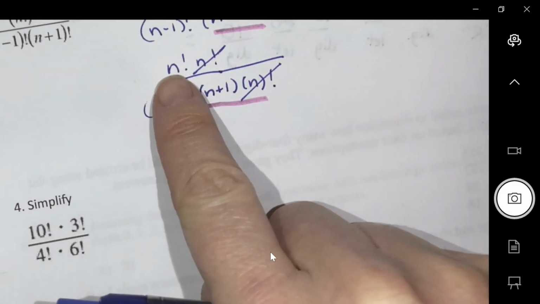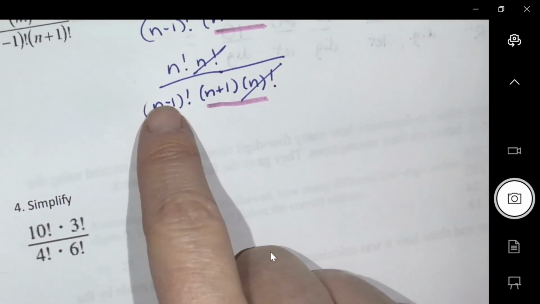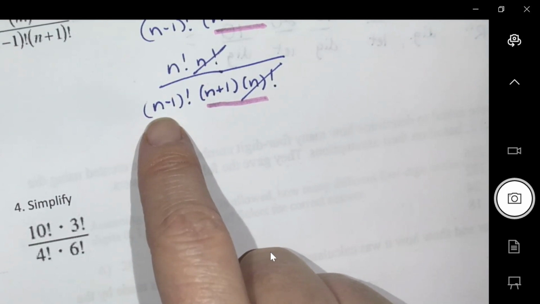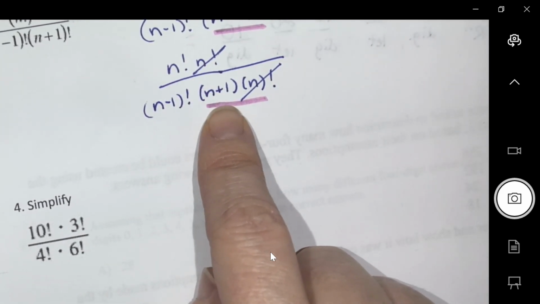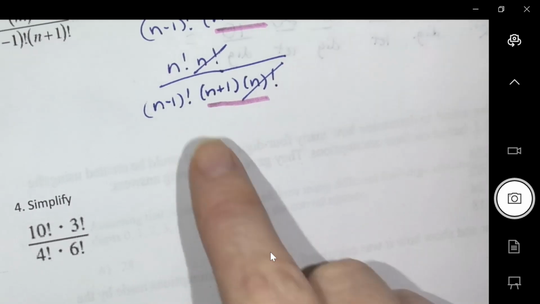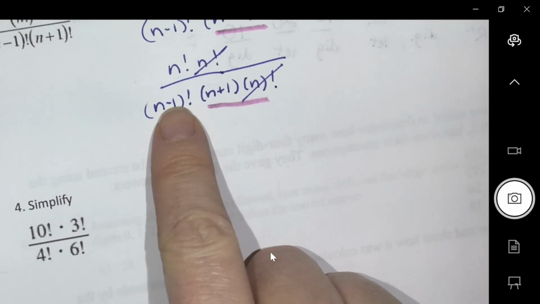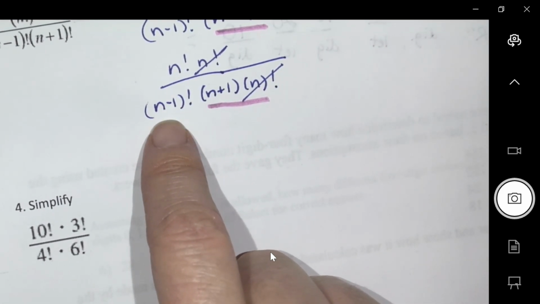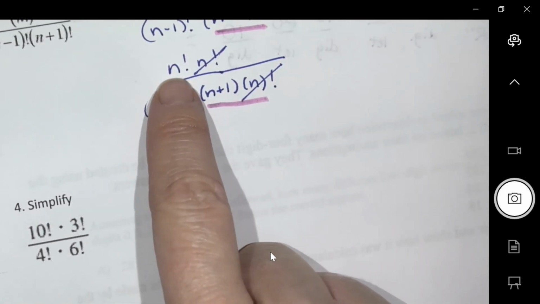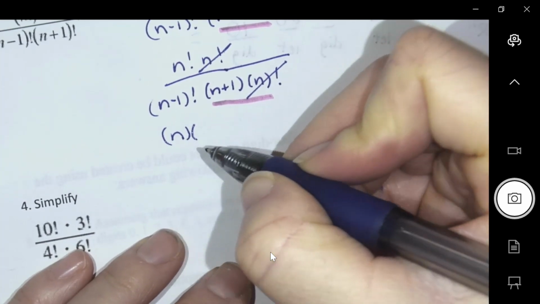Now I still have this factorial and this factorial. Which one of those two factorials is bigger? N. Yeah, n plus 1 is not a factorial anymore. I can't expand it anymore. It is not a factorial. It's just its own thing. So just this option or this option, the factorial options, which one is a bigger factorial? N. So n, what's one lower?